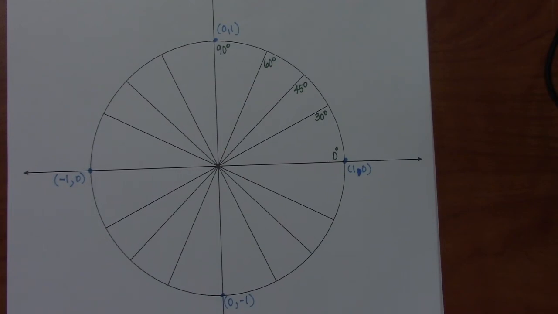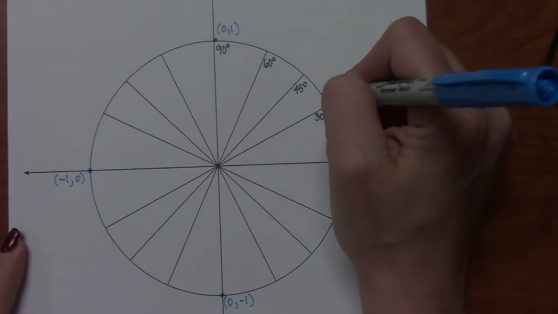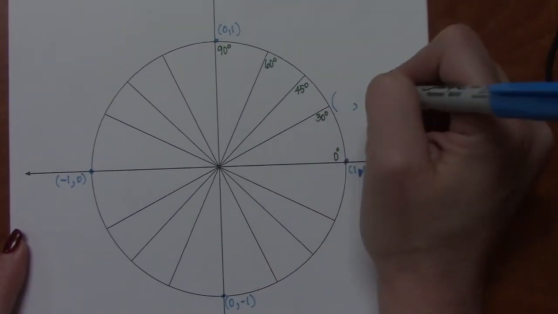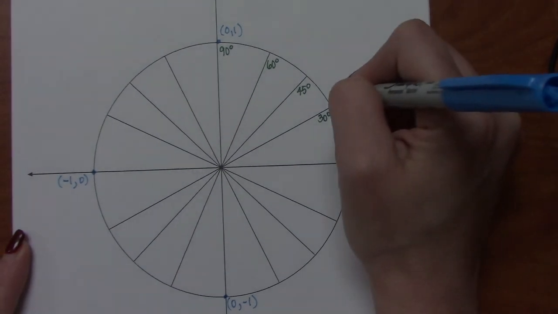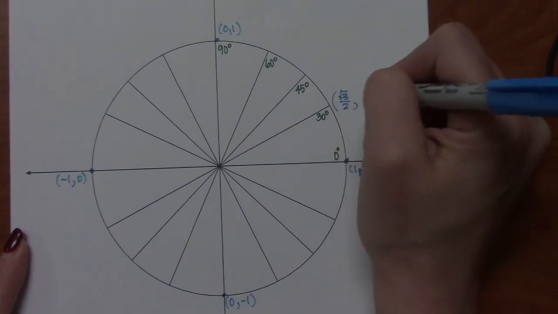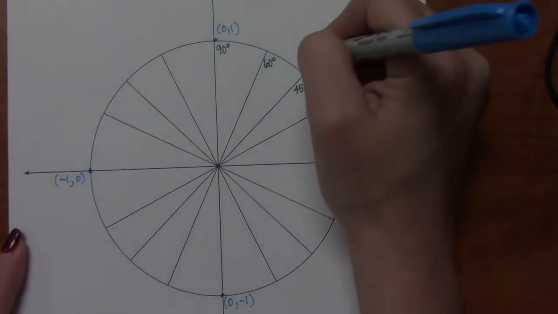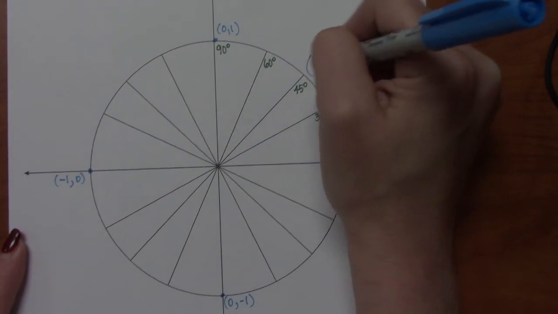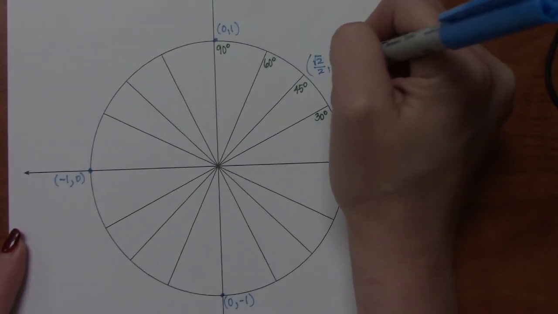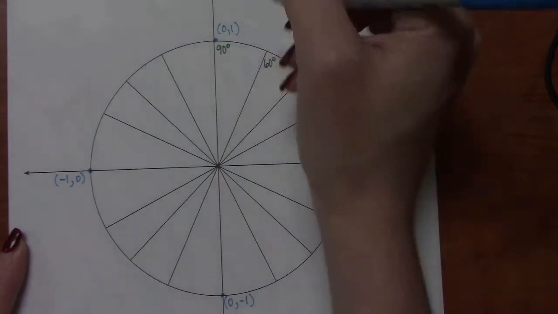Now we actually have everything we need to fill in the coordinate points of all these points on the circle in the first quadrant. So at 30 degrees, we said cosine was square root of 3 over 2, sine was 1/2. At 45 degrees, it was square root of 2 over 2 and square root of 2 over 2.